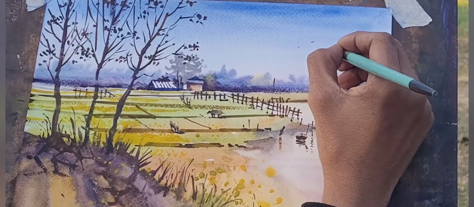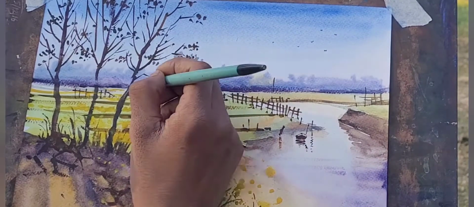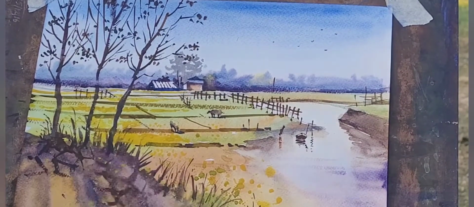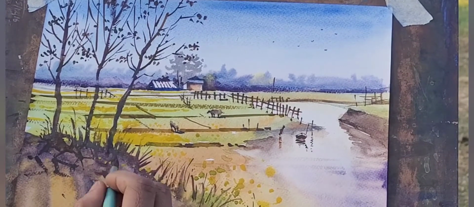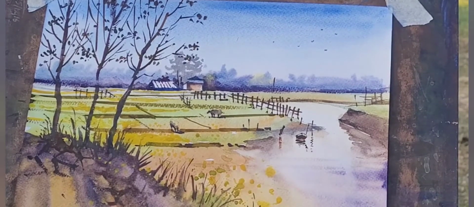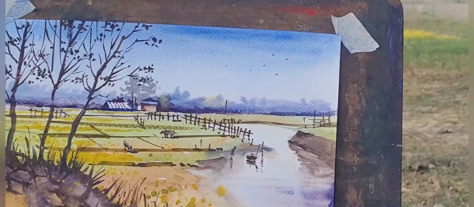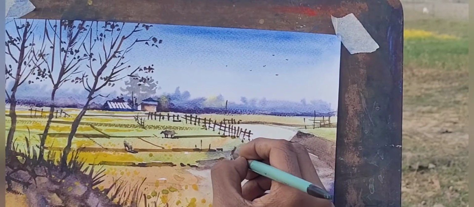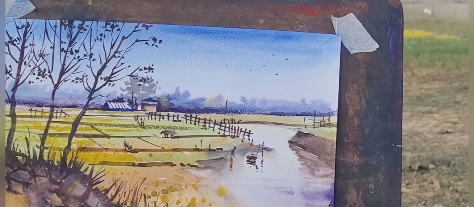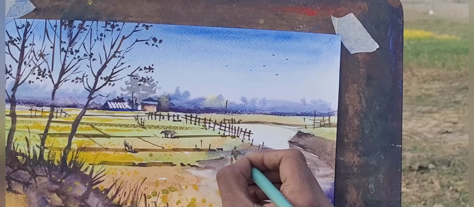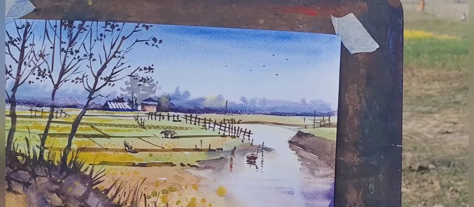Some birds flying in the sky. Some required detailing here and there.